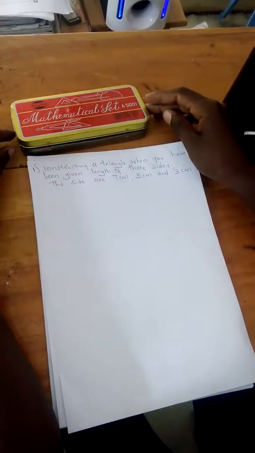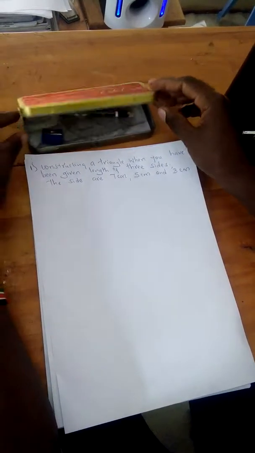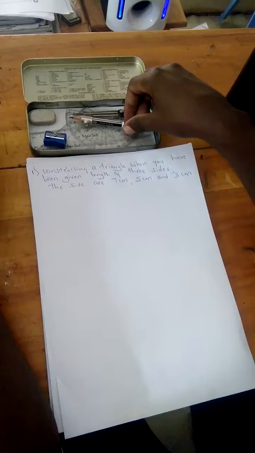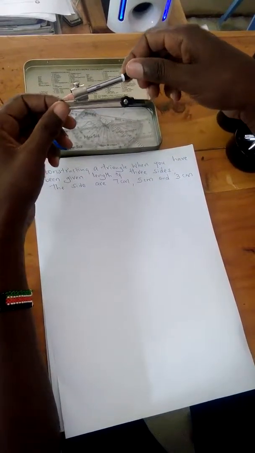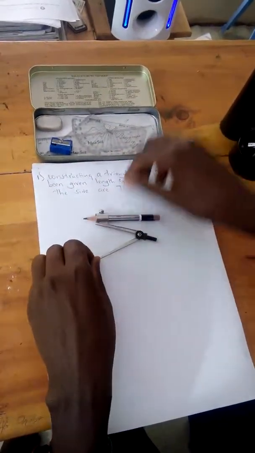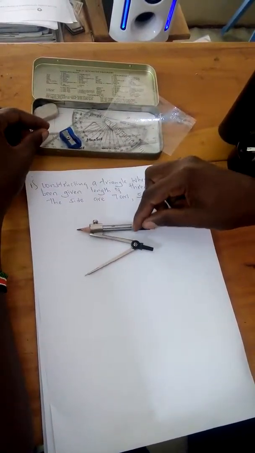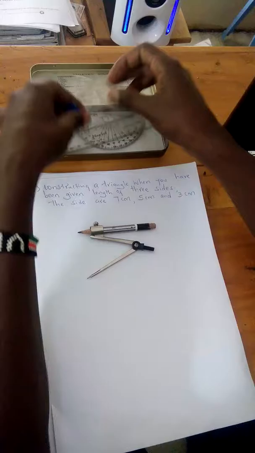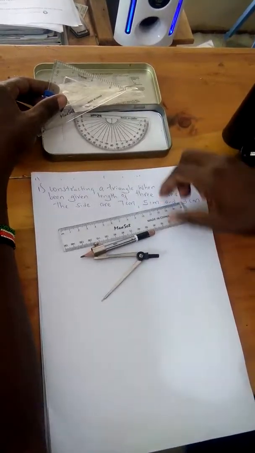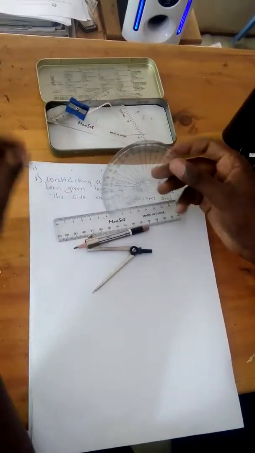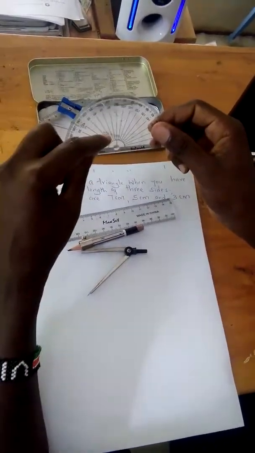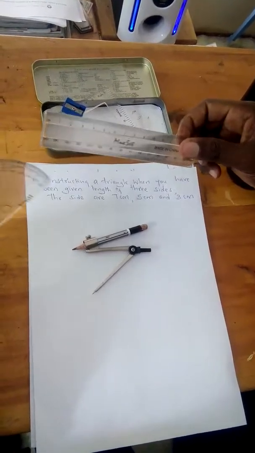The first question is about the construction of a triangle. The first thing you need to know is the requirements that we will be using: the compass, plus the pencil. We have the ruler here, and the protractor, which we will be using to measure the angle. We use the ruler to measure the length.